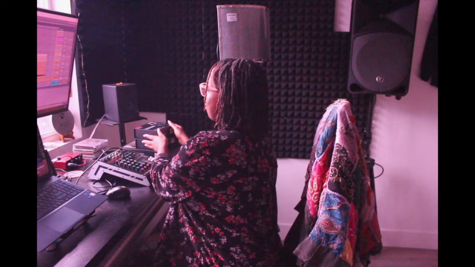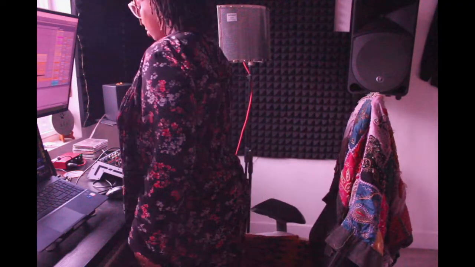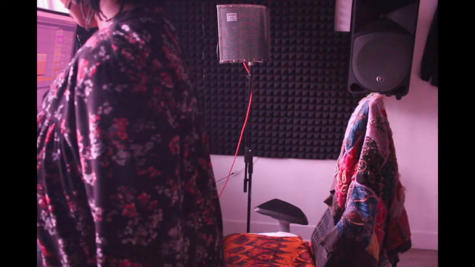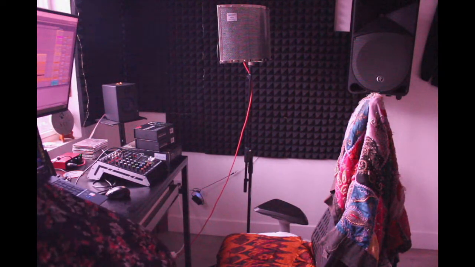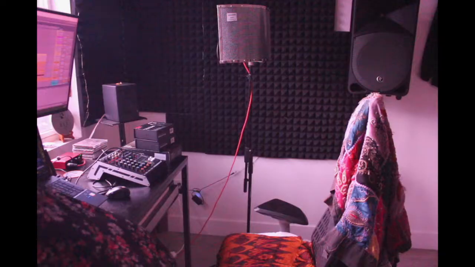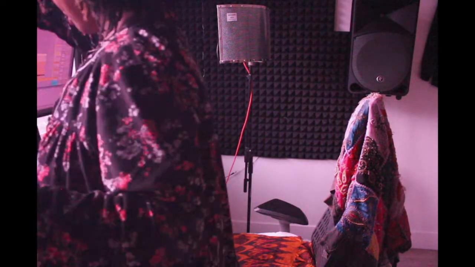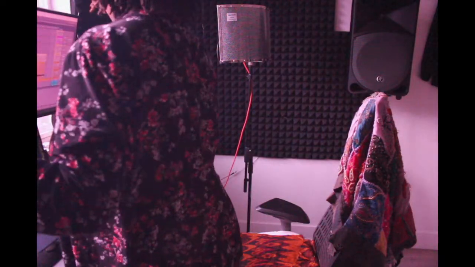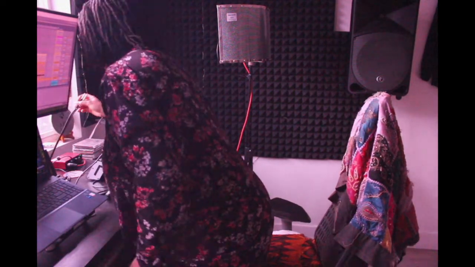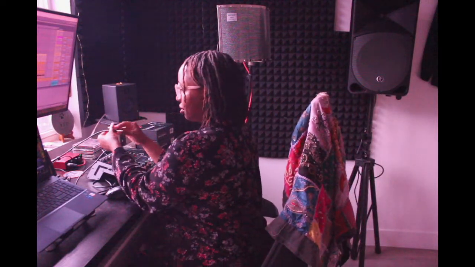Okay, so first off, I want to take the audio going from the interface to the speakers and unplug those. So I'm going to unplug audio from my computer monitors and snake it back around and plug it into the inputs of my mixer.